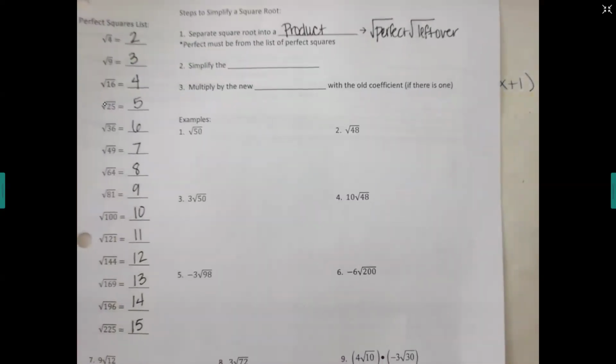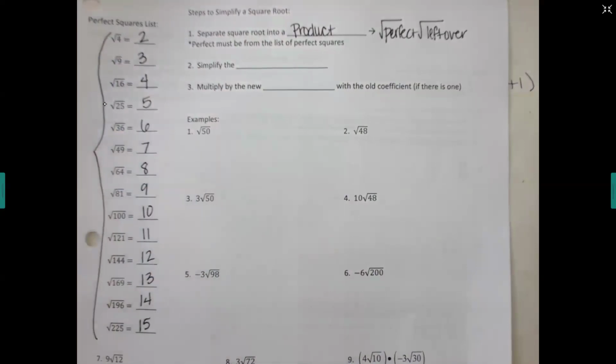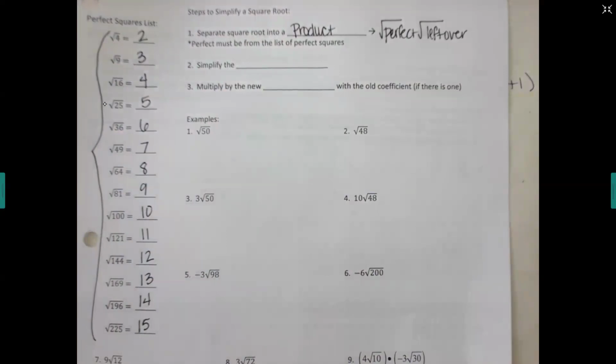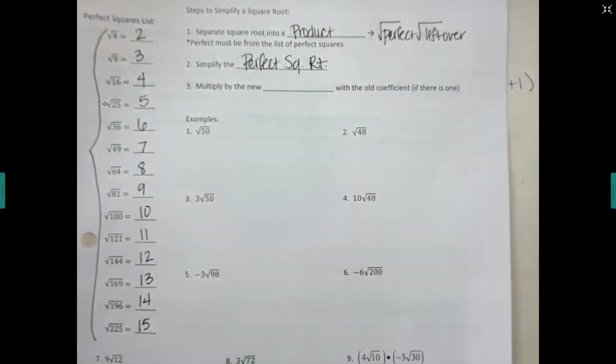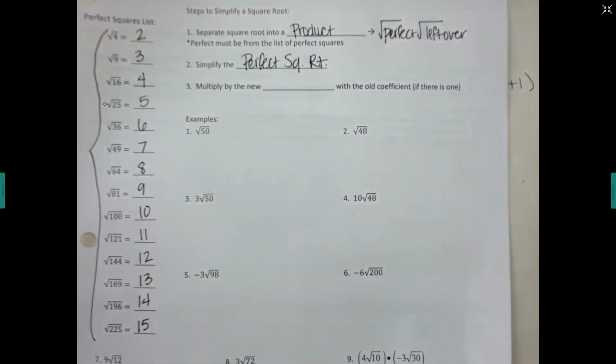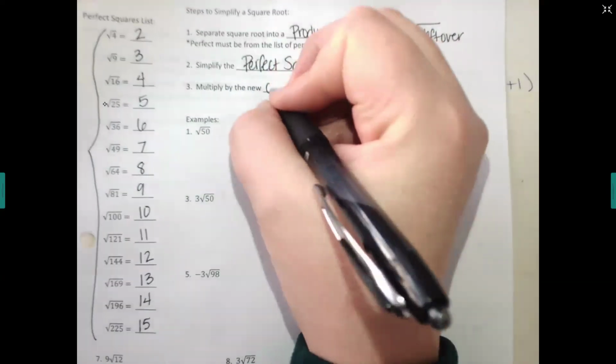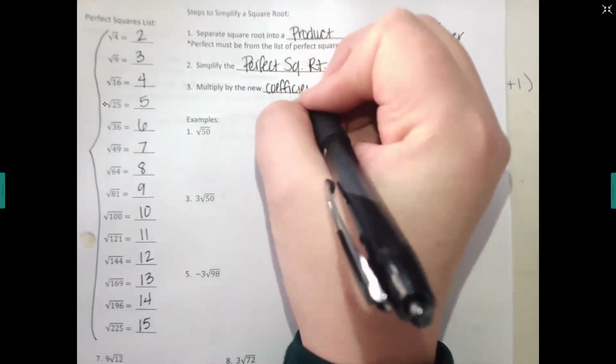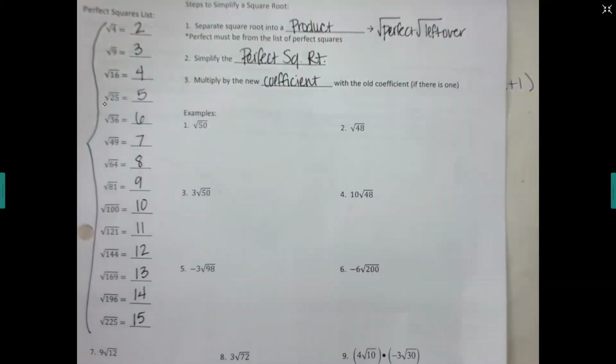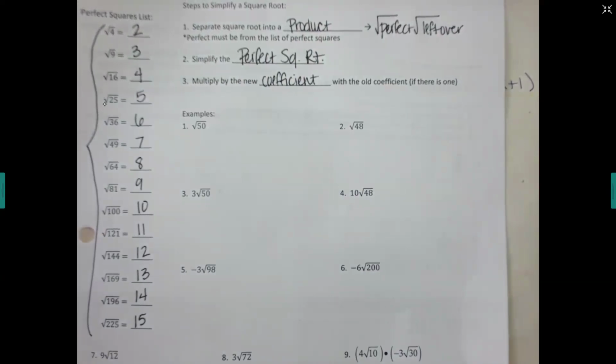Okay, so all of those numbers that you've listed out to the left-hand side of your page are called perfect squares because when you square root them, they square root into a perfect whole number. So our goal is going to be to separate into a product of a perfect and whatever's left over. Then you're going to simplify the perfect square root. And then if there's already a coefficient, you'll multiply by the coefficient. So let me show you what that means, and then we'll see if you can do it.